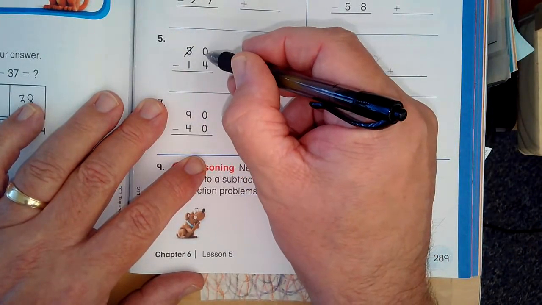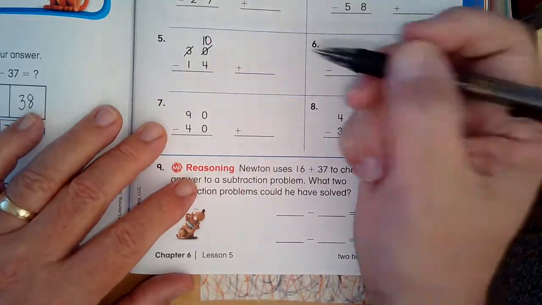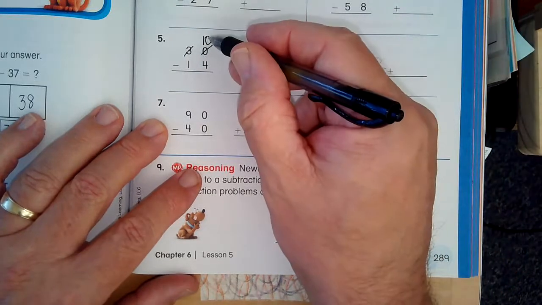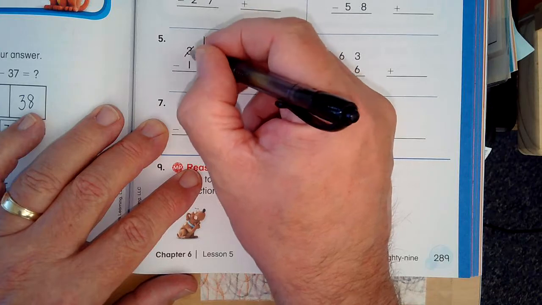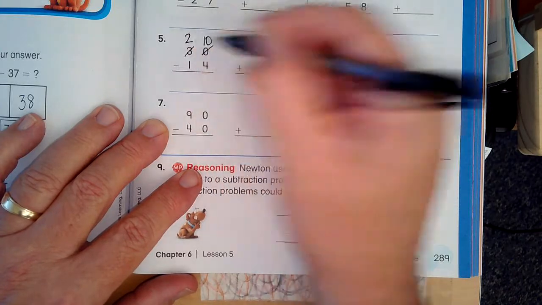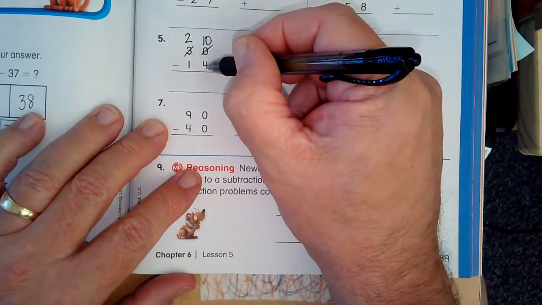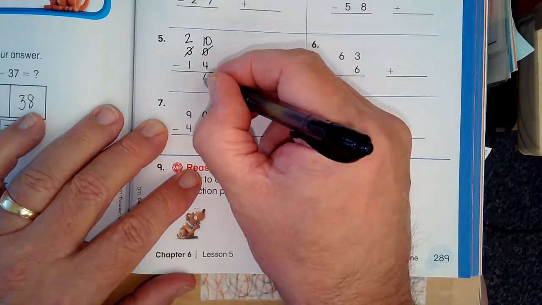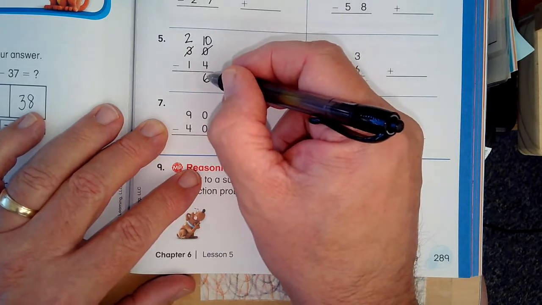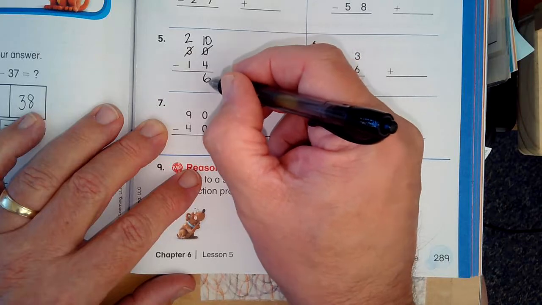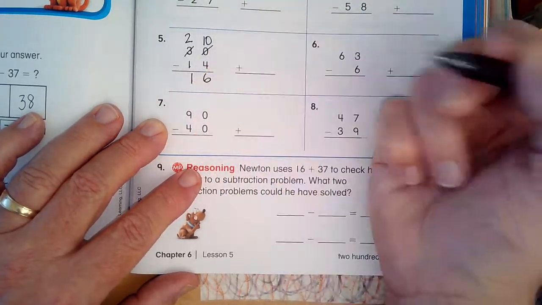So that 10 plus 0 makes 10. It's not a 0 anymore. Now it's a 10. And it's not a 3. It is a 2, because I took one of them away. Now, 10 minus 4 equals 6. We've been practicing our numbers to 10. 6 plus 4 is 10. 10 minus 4 is 6. 2 minus 1 is 1.